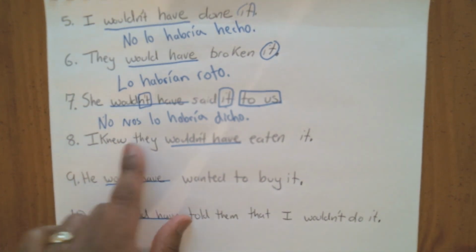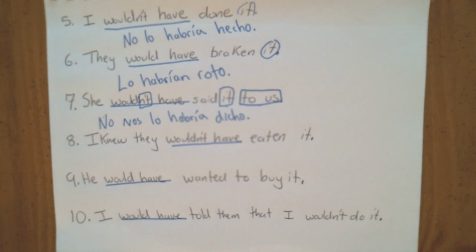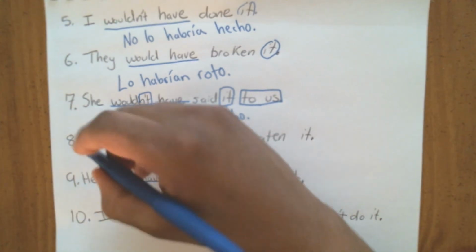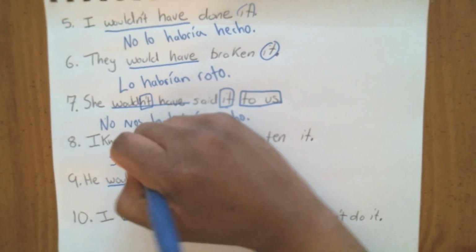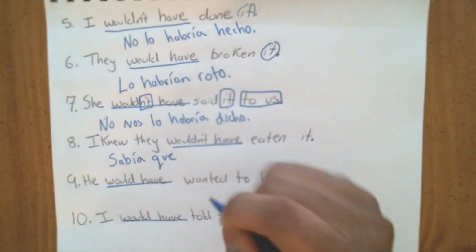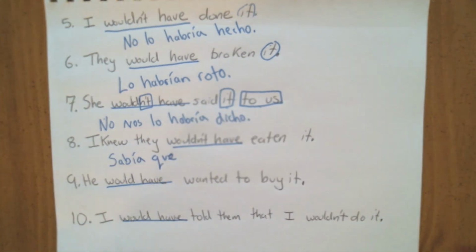I knew they wouldn't have eaten it. Now, the I knew part is sabía que. Sabía que means I knew that. Saber in the imperfect tense. And if you need to know how to do the imperfect tense, I already have a video in our intermediate lesson on that, so just go watch it. Sabía que, I knew that they wouldn't have eaten it.